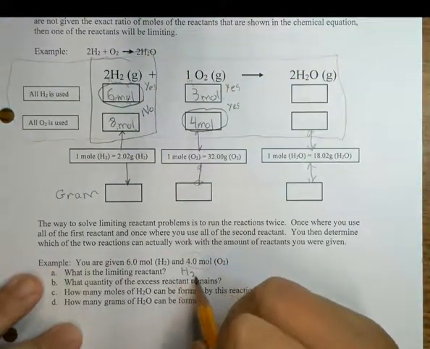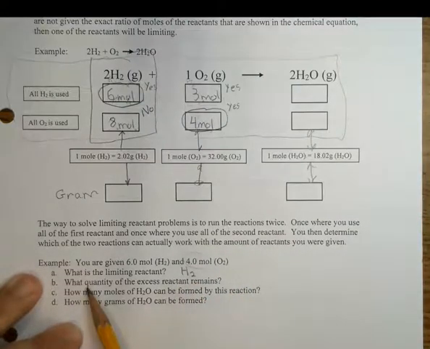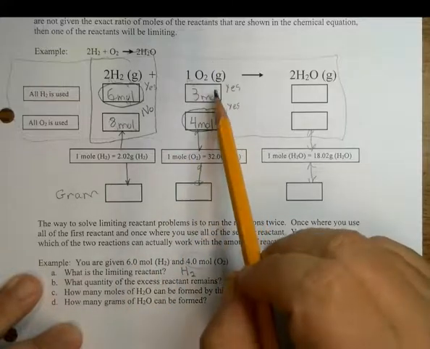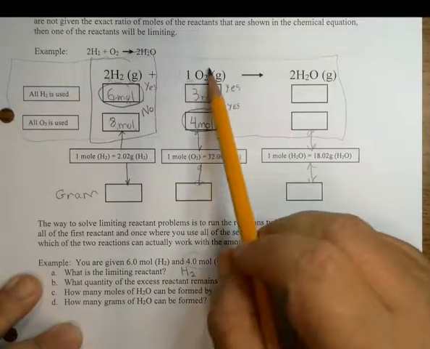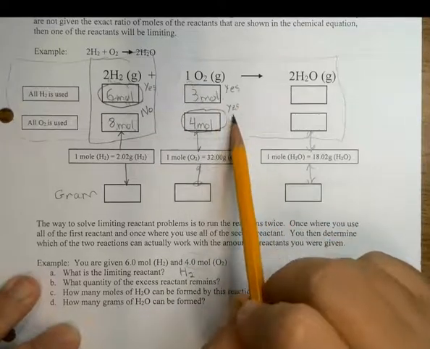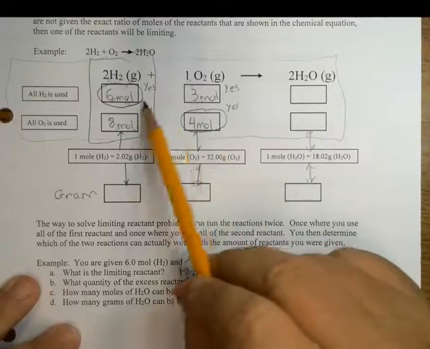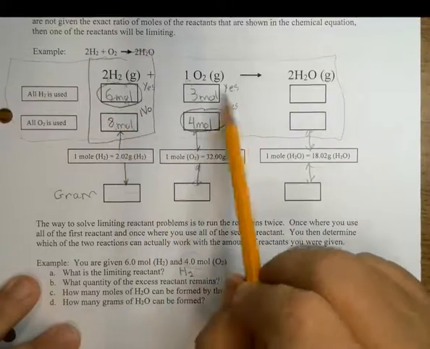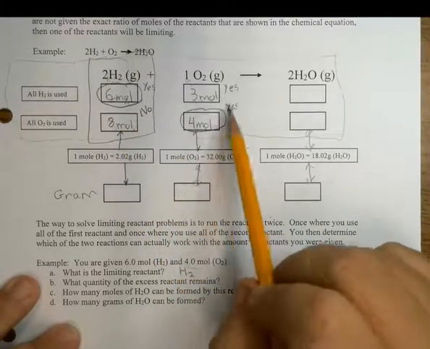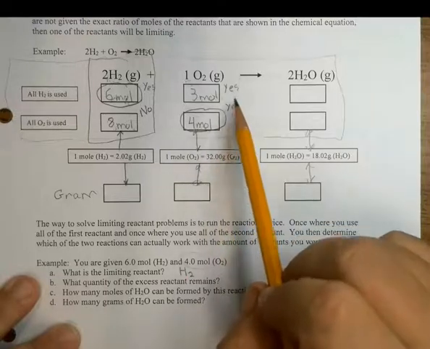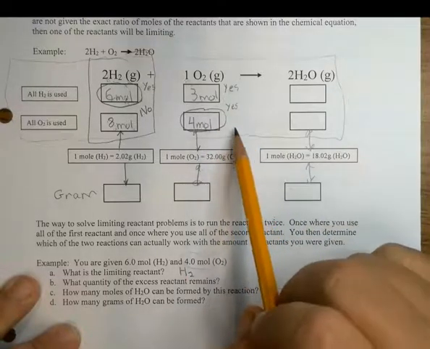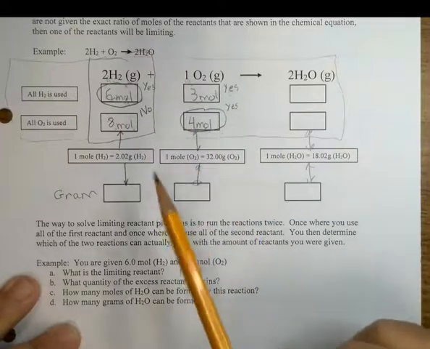So the question is, what is the limiting reactant? I can write that right here. It's H2. What quantity of the excess reactant remains? Well, first of all, let's answer the question, what's the excess reactant? It's the other one. So O2 is our excess reactant. Why? Because it has yes in both of the O2 columns. We have as much O2 as we need to run either the first reaction or the second. That's definitely the one that we're going to have left over. That's the excess. But how much?